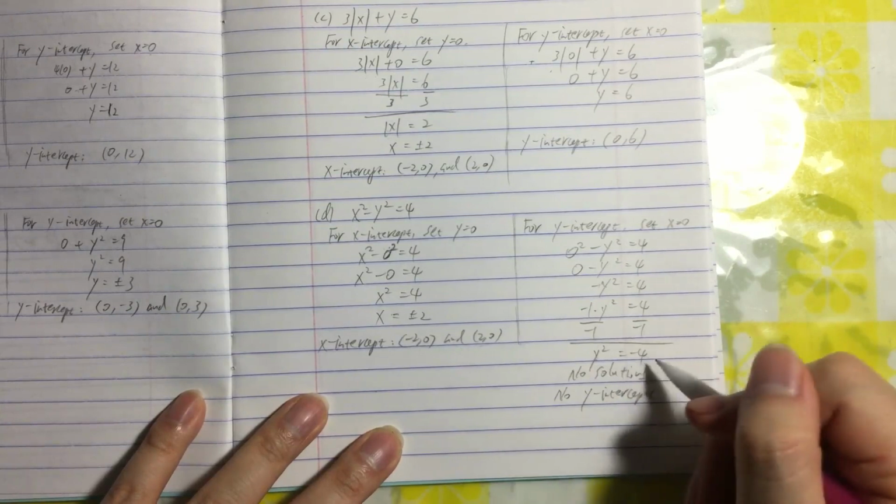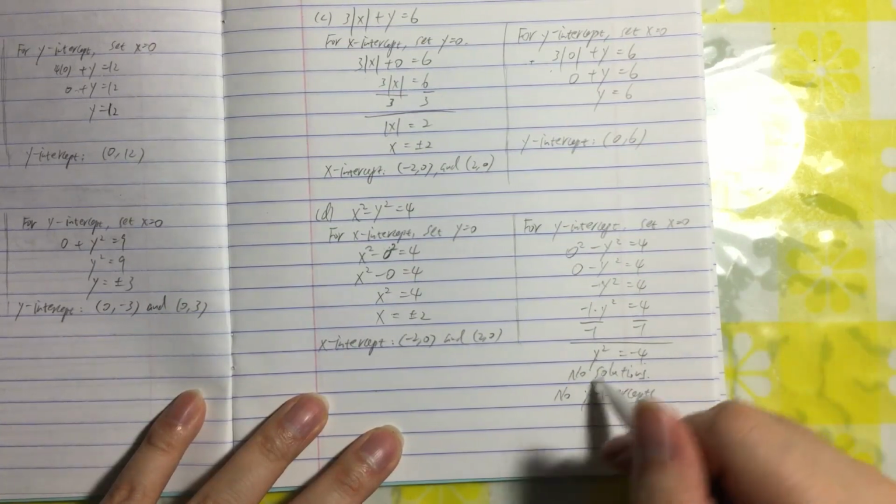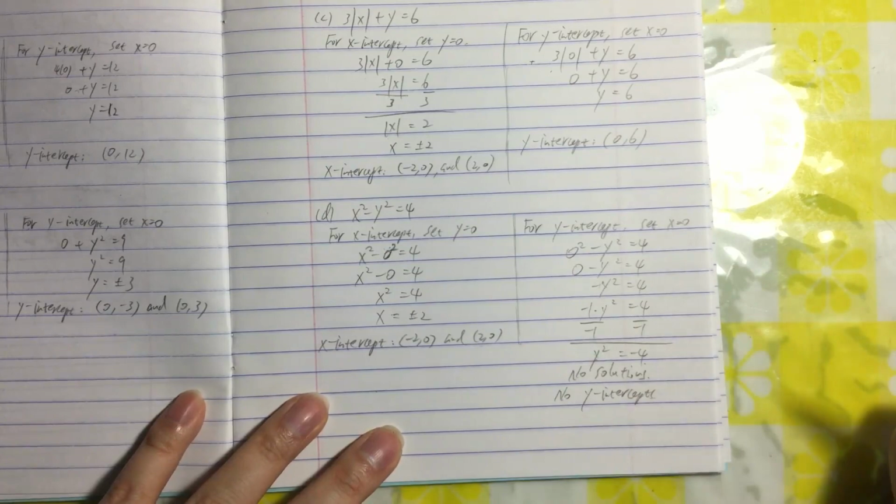y squared cannot be negative. A perfect square can never be negative. Since there are no solutions for y, there are no y-intercepts.